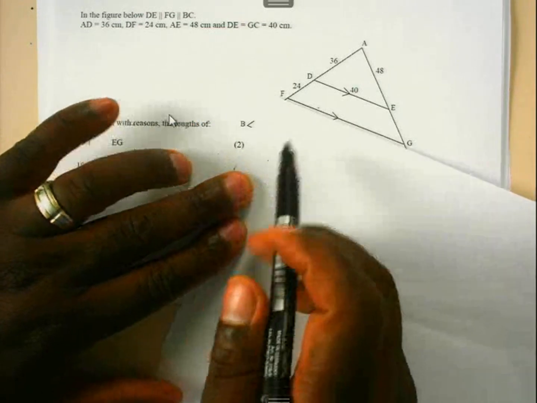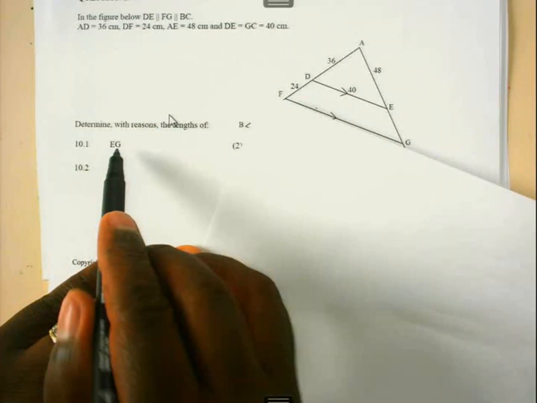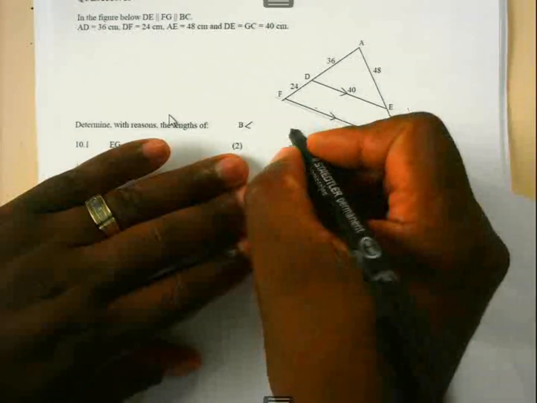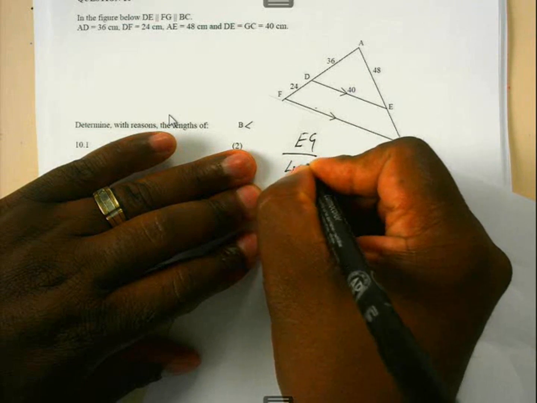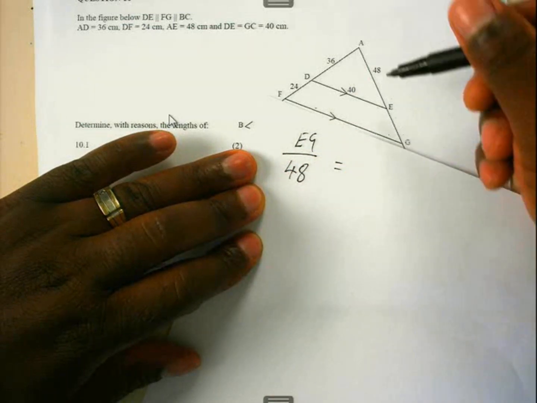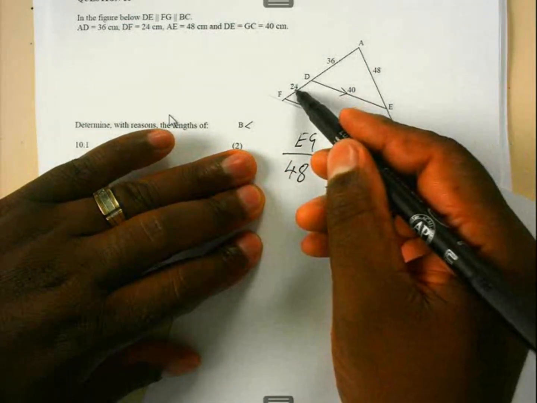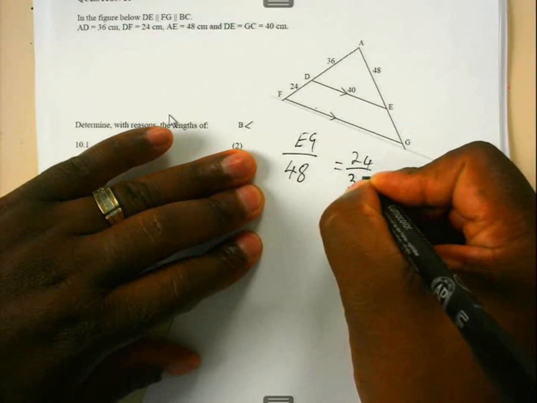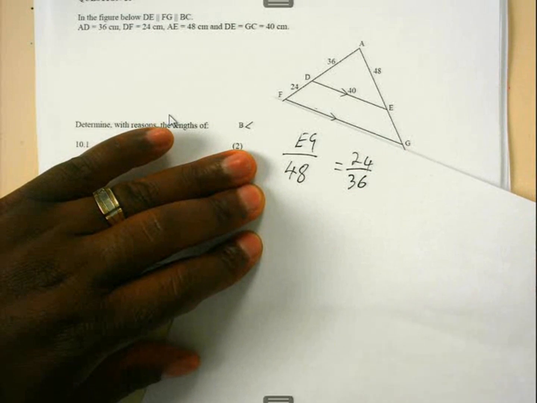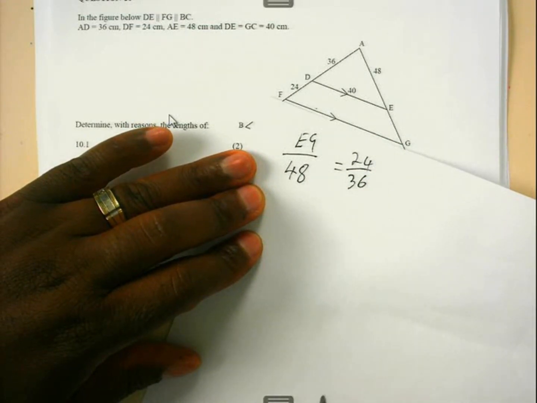The question states EG. We want EG. You can say EG over 48 will then equal 24 over 36. Then you write down the reason for your statement. It's Euclidean geometry. Every statement must be accompanied by a reason.